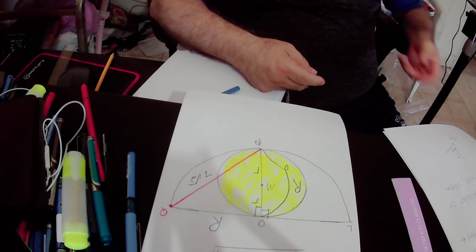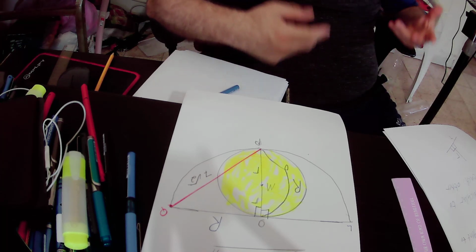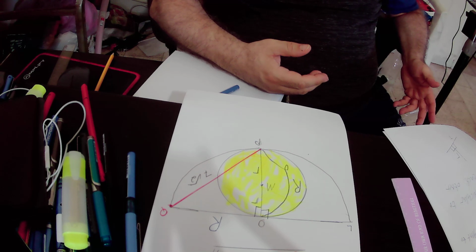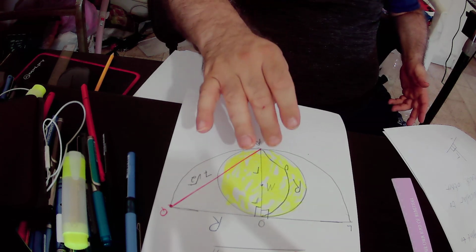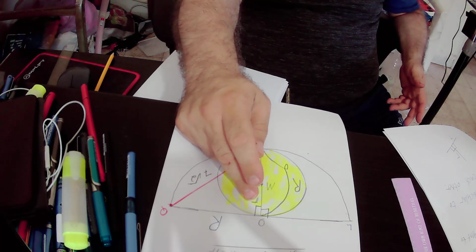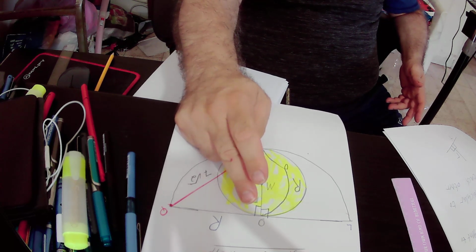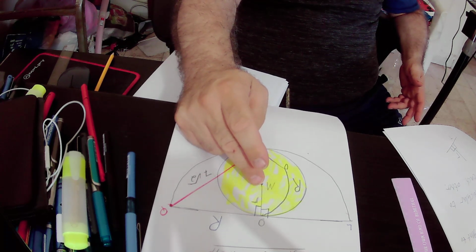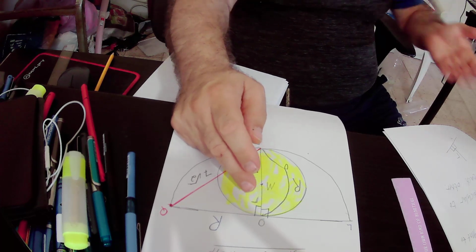So we can implement rule number 2 in our two circles, because MO is the radius of the yellow circle and QO is a tangent to that radius. For that reason, they are perpendicular to each other according to rule number 2.